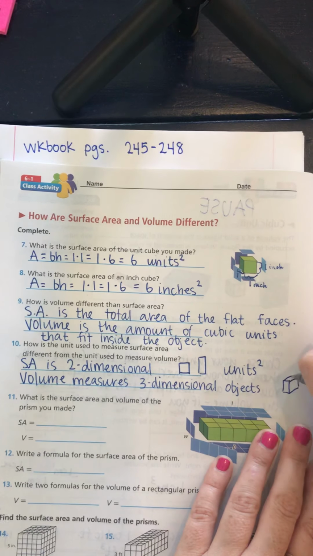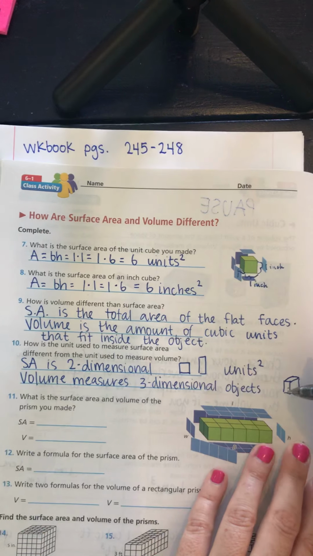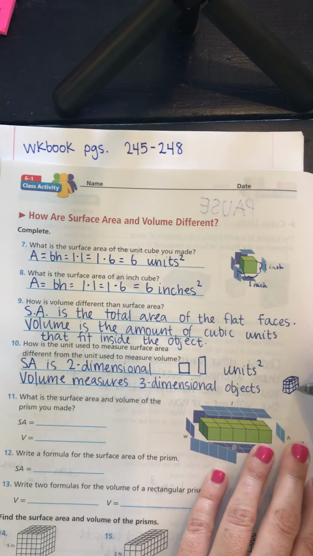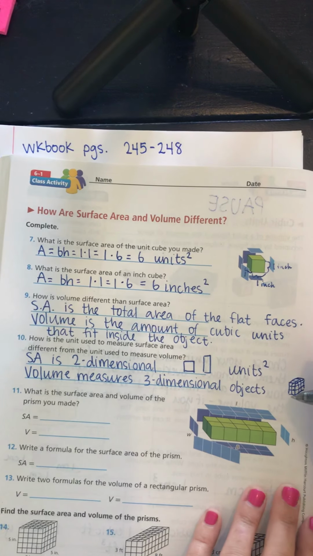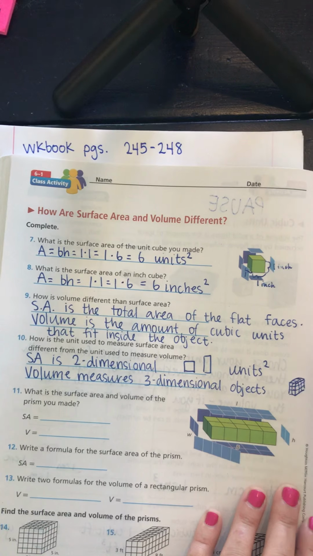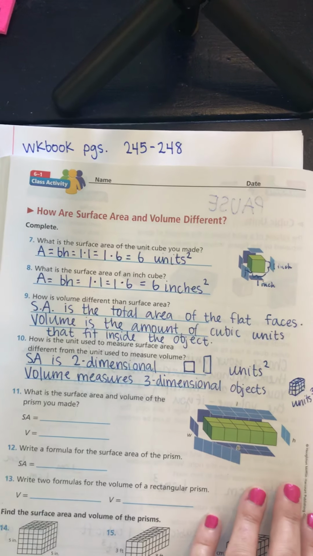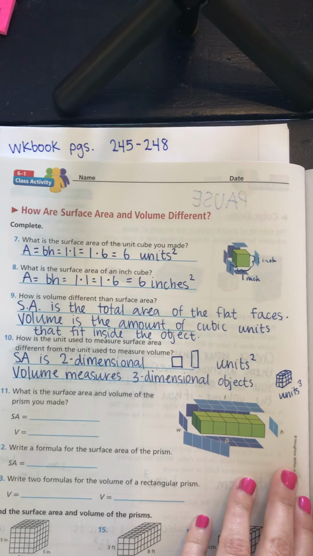So when I have this, I'm looking at the whole of it, even the inside. You can picture all this grid going across it right here. So I have a base and a height, and then a third dimension, the length going back that I need to measure. So that's why it is units cubed.